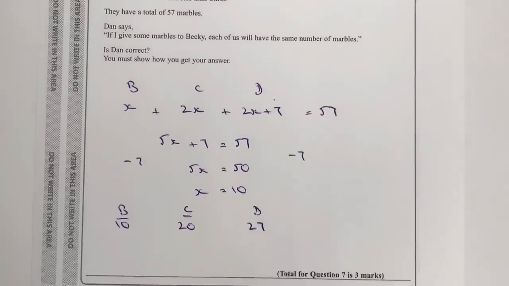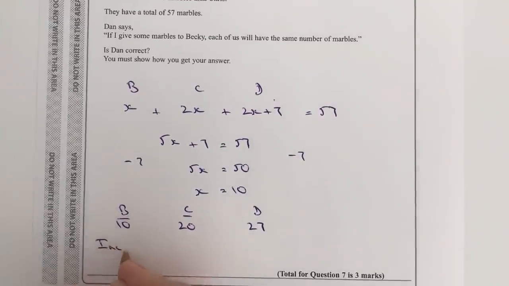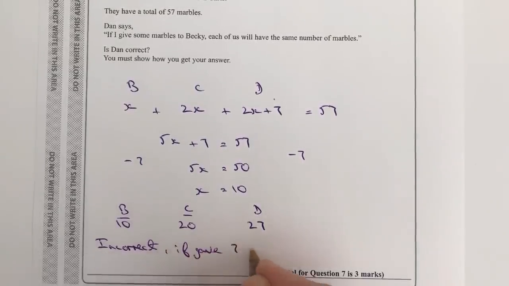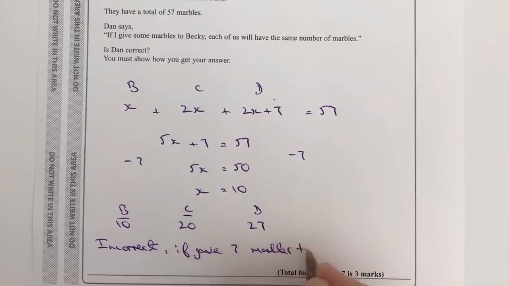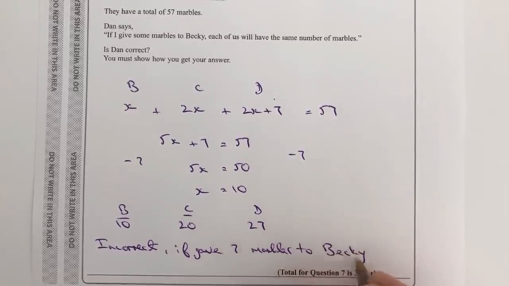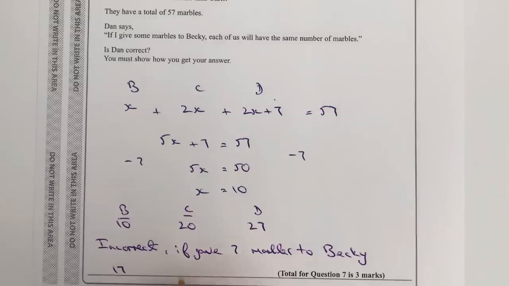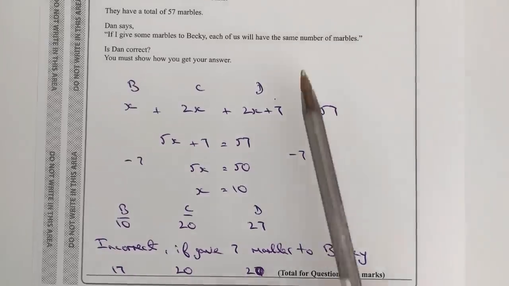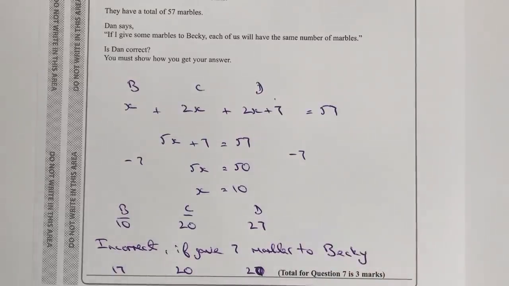He is incorrect because if he gave 7 marbles to Becky, then Becky would have 17, Chris would still have 20, and Dan would have 20. Okay, so actually, no, he's not going to be correct. They're not going to have the same number of marbles. Okay, bit of an oddball question right towards the end there, but I guess it's one of those things that is worthwhile kind of working through.